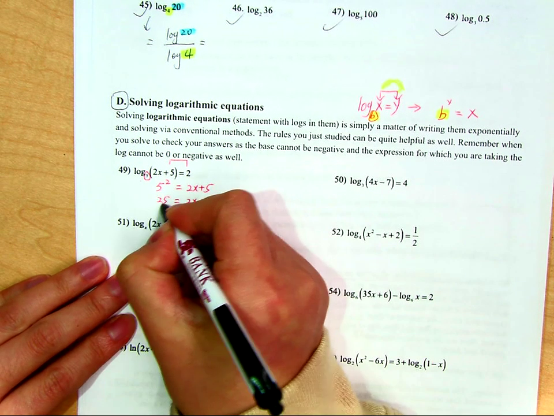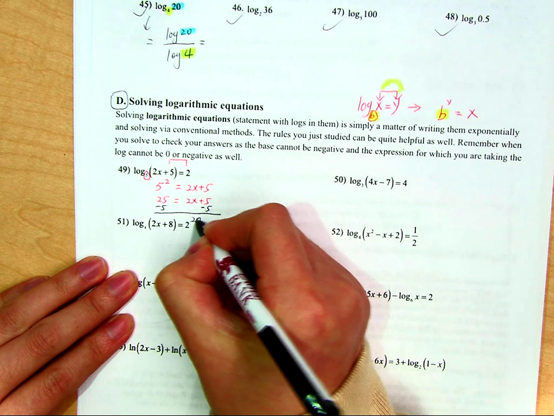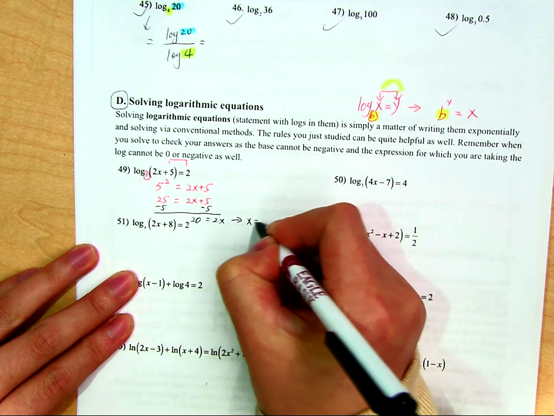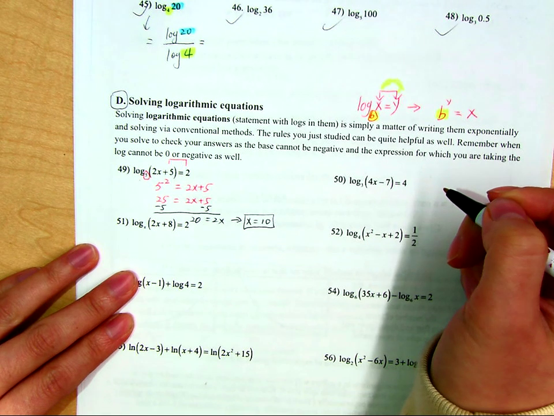And now we need to solve for x, so we're trying to get x by itself. So we minus 5, and then make it 20 equal to 2x. And then divide by 2. So x will be 10. And that's it. That's how we solve for x for this.